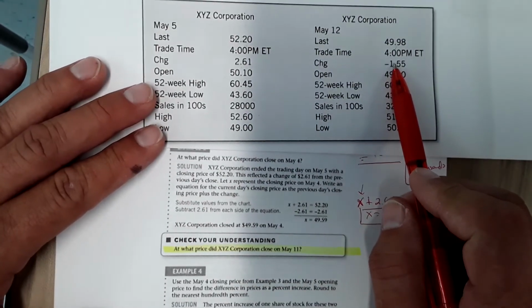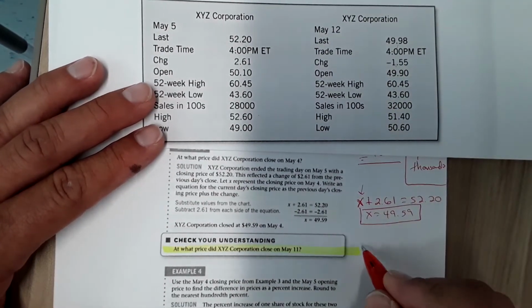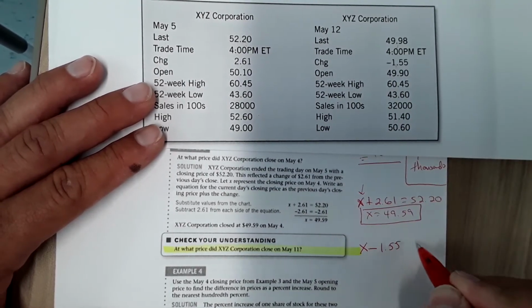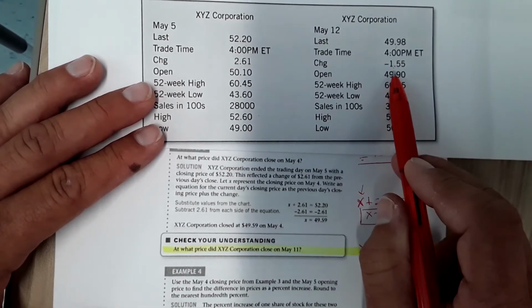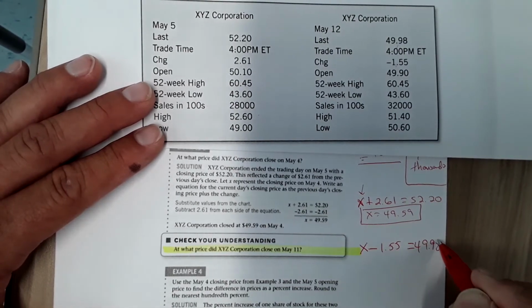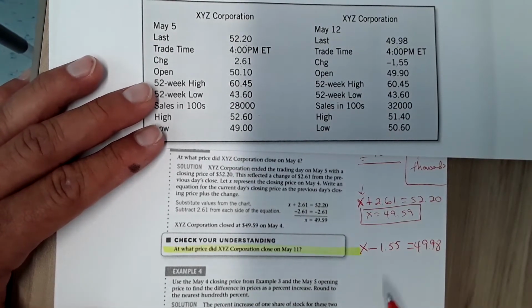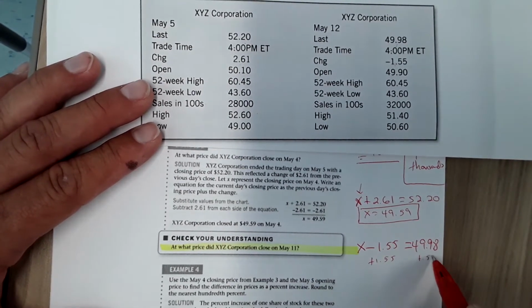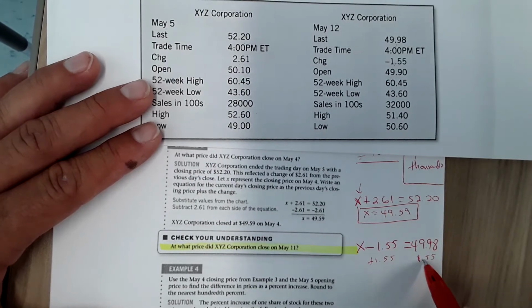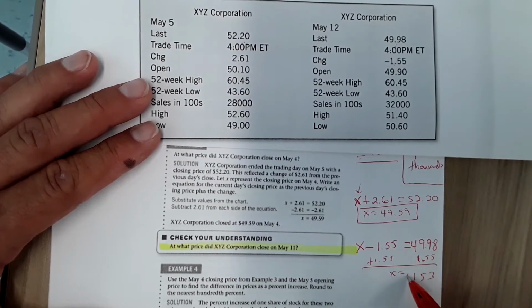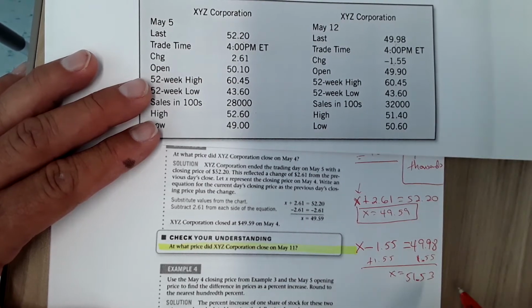Okay, so here's how we set this up. It's really easy. The previous day's close was x. The change was negative $1.55, and once we changed it by that much, it got us to $49.98. And to figure out what the previous day's close was, you just solve this equation by adding 1.55. So the previous day's close was $51.53.